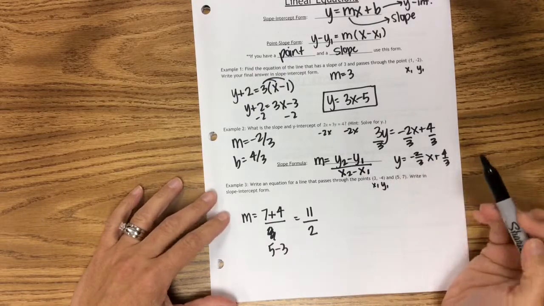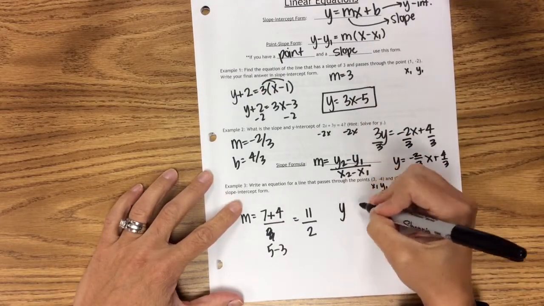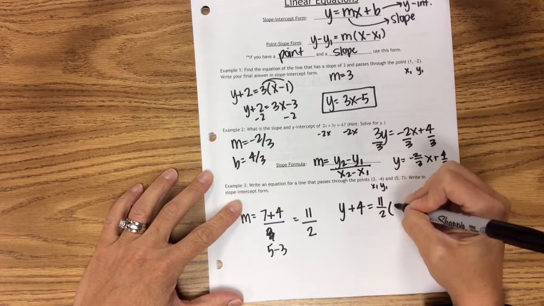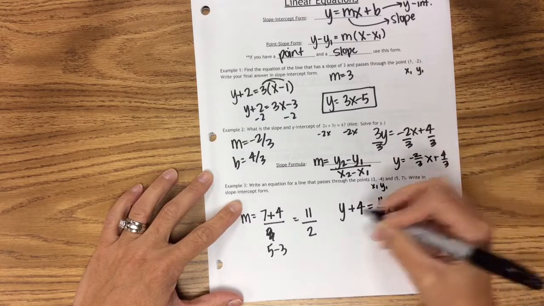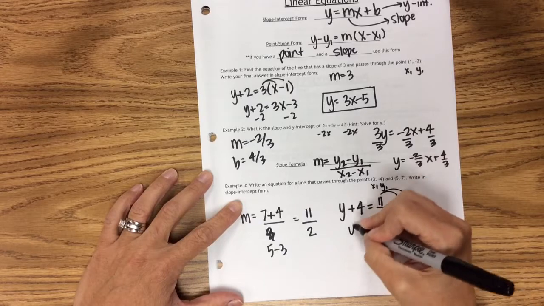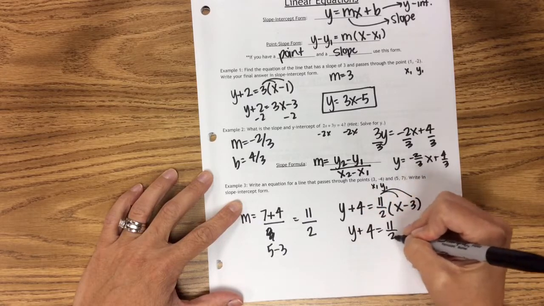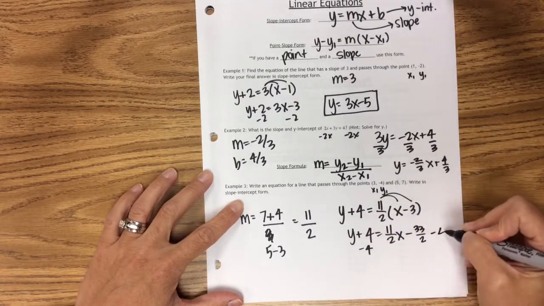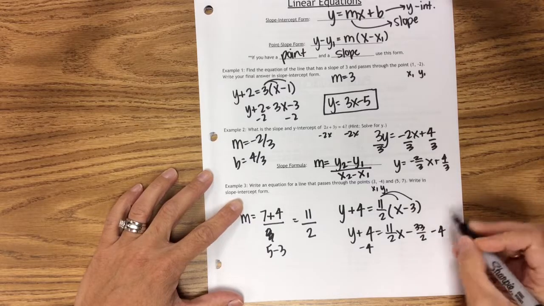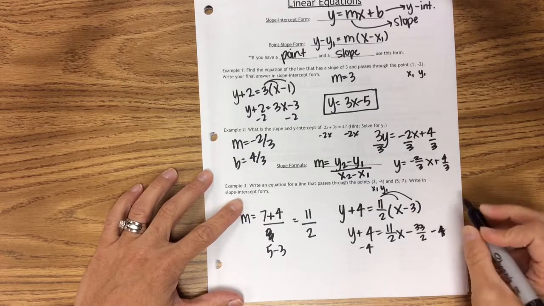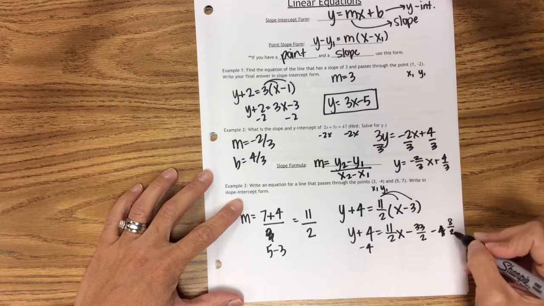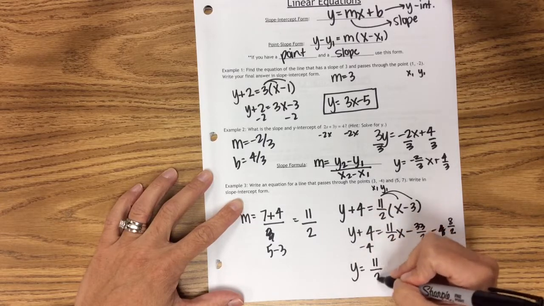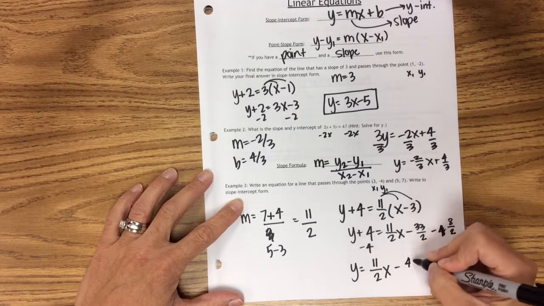And now I have a point and a slope, so I will use point-slope form. Y minus y1, so y plus 4, equals 11 halves, times (x minus 3). I have to simplify, so I'll distribute my 11 halves: 11 halves x minus 33 halves. Then I have to subtract 4. So I need negative 33 halves minus 4. I'm going to rewrite the 4 as 8 halves. So negative 33 halves minus 8 halves. So I have y equals 11 halves x minus 41 halves.